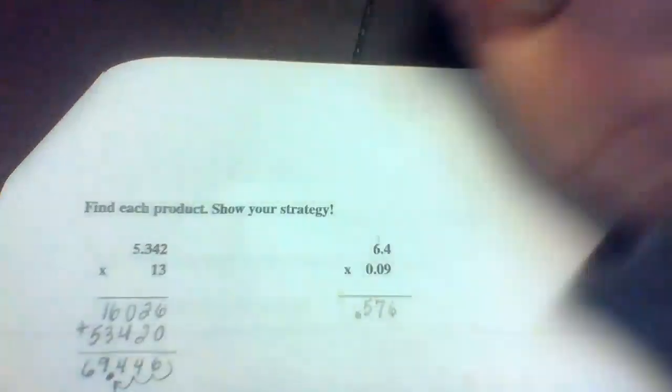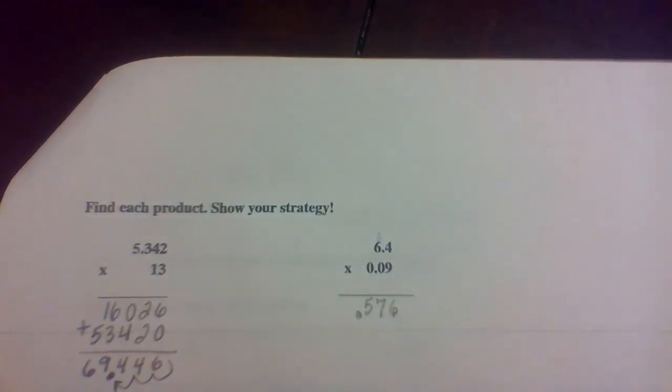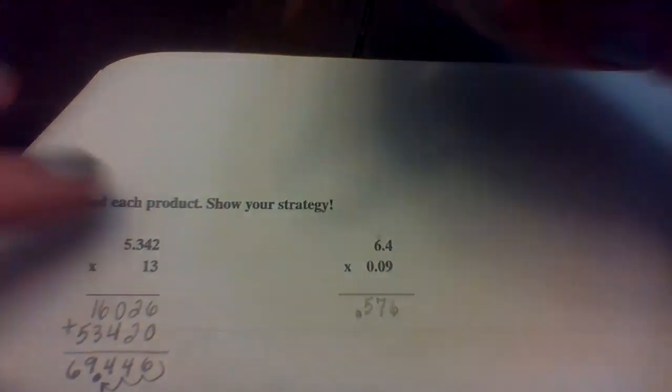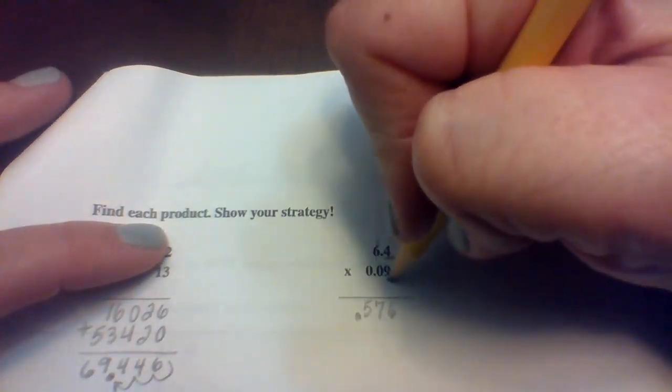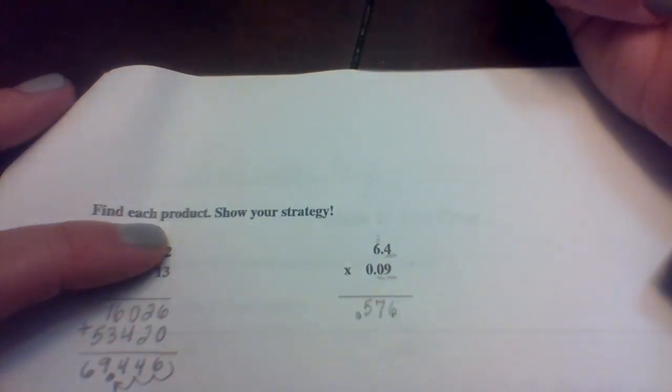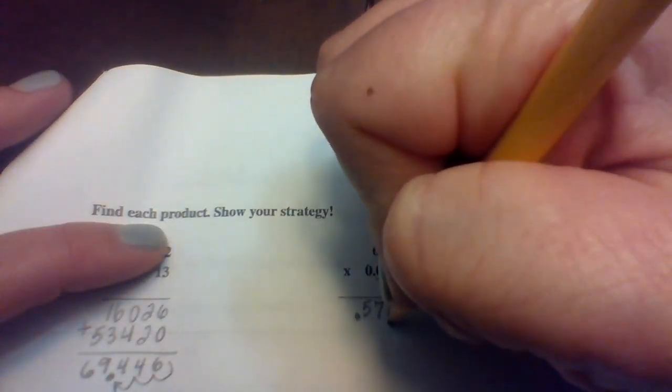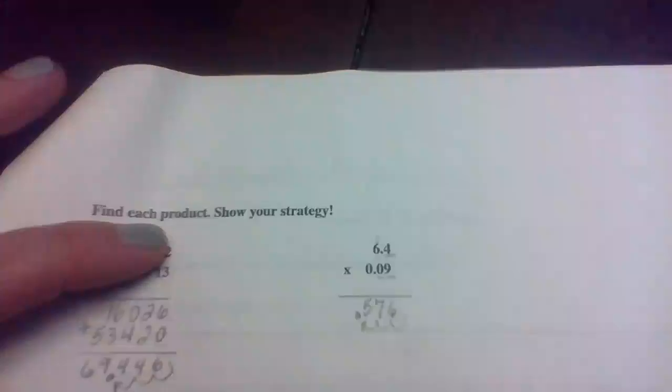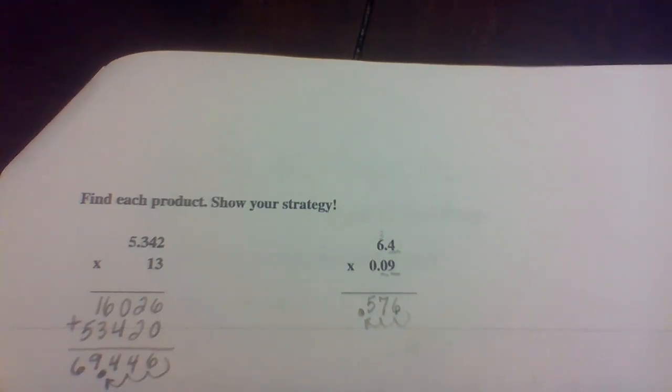So therefore, I'm just moving 1, 2, 3 digits over in the product to put the decimal. Same thing here. I'm looking and I have 1, 2, 3 digits behind the decimals in the problem. So 1, 2, 3 places, I move it over.